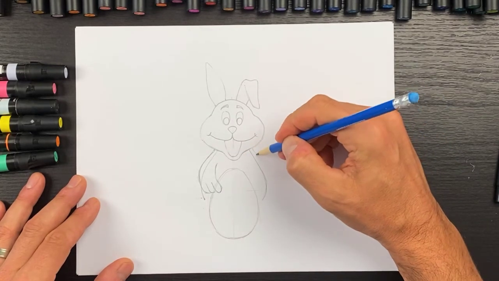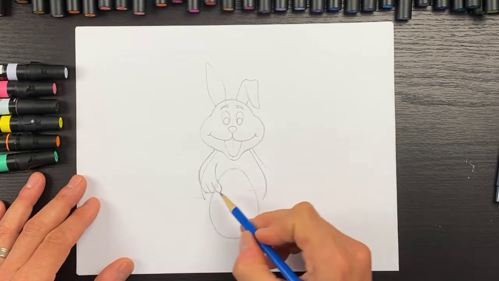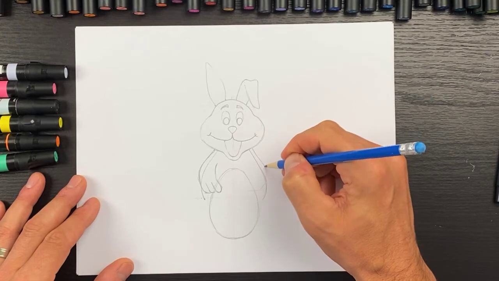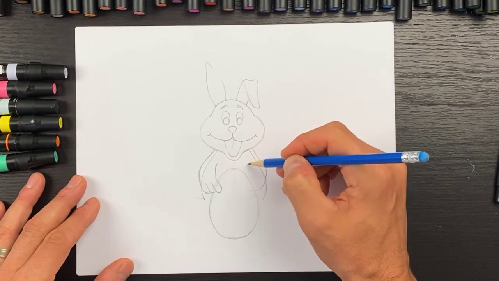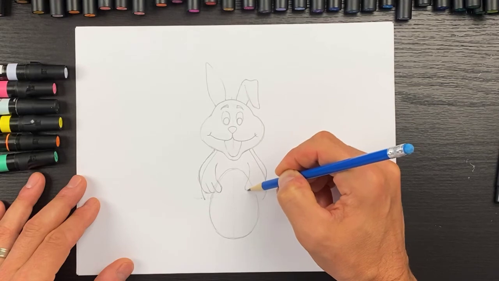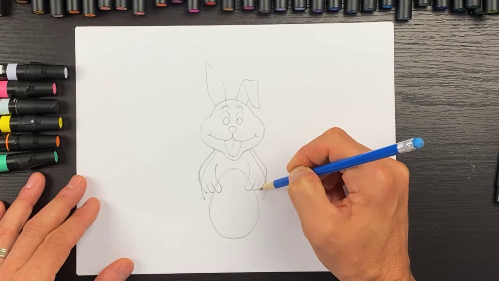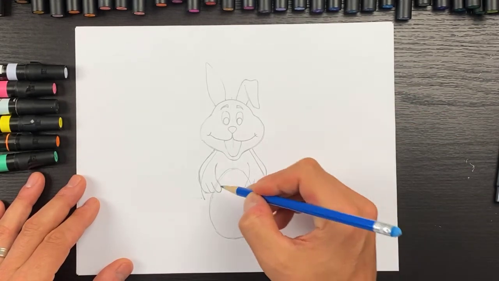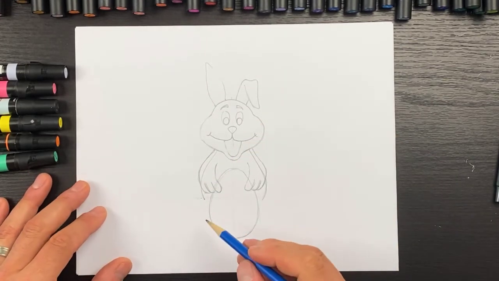Then we'll do the same on this side. So we're going to come out. You want to mirror this over here. Okay, something like that. And then this one here will be right about here. Come in. So draw 1, 2, and 3. Something like that. Okay. All right.